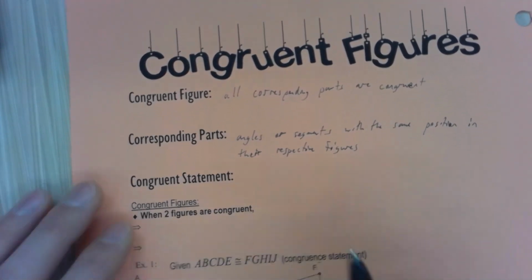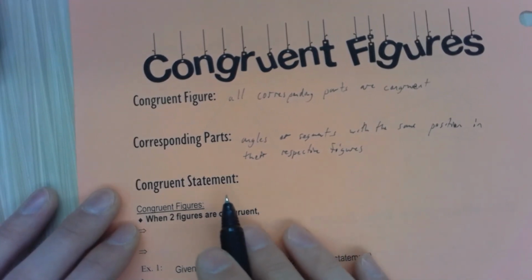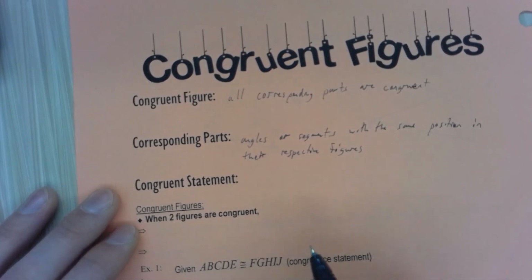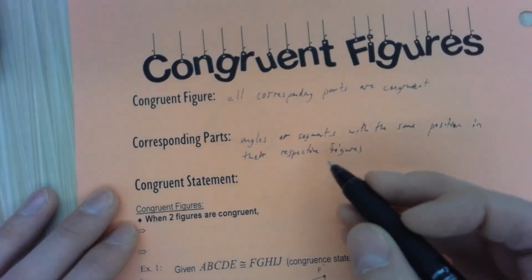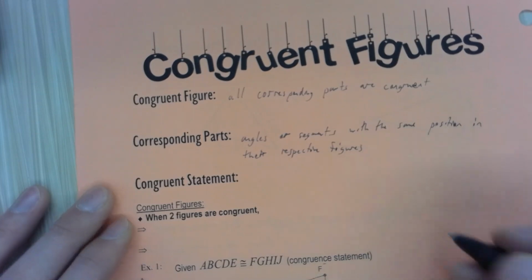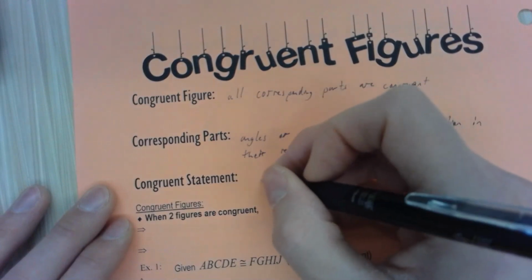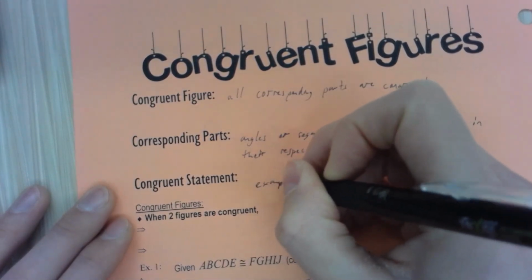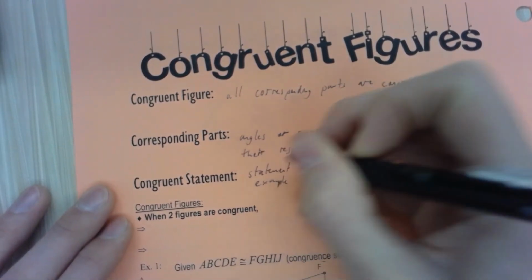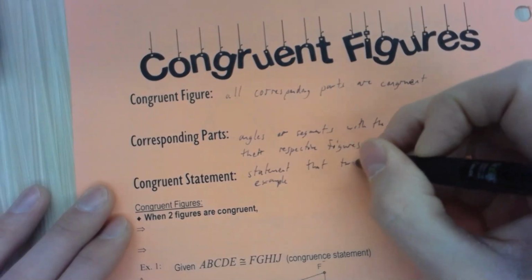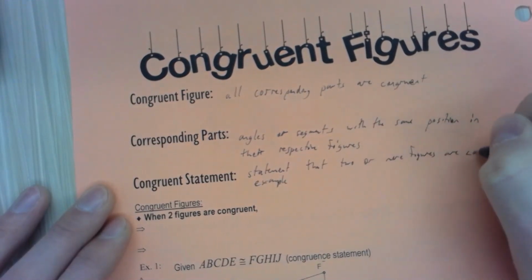Congruent segments, a congruence statement is one that says that these two figures are congruent. So when we talked about angles being congruent, we had a congruent statement. Angle A is congruent to angle B. A congruence statement for figures with vertices like triangles and quadrilaterals and pentagons is a statement that two or more figures are congruent.